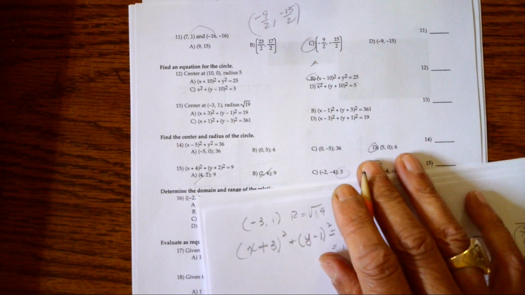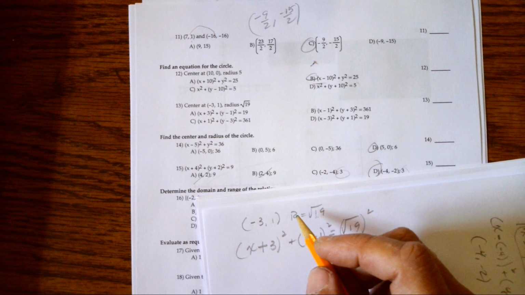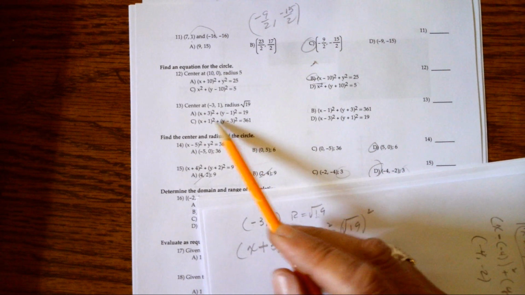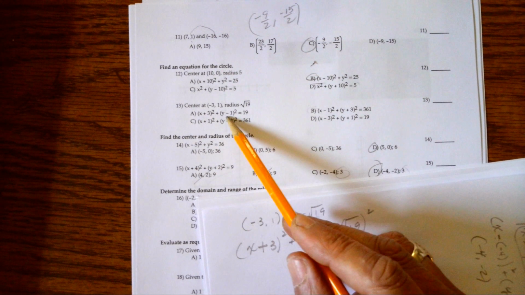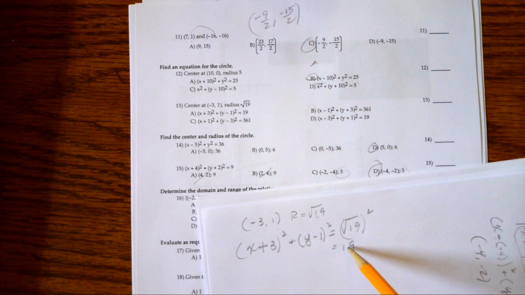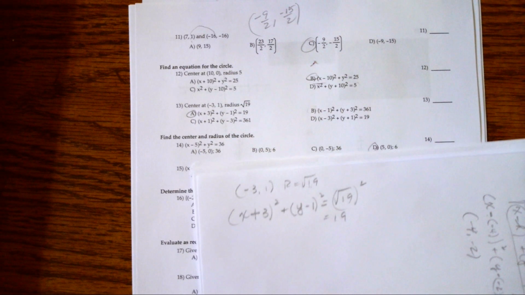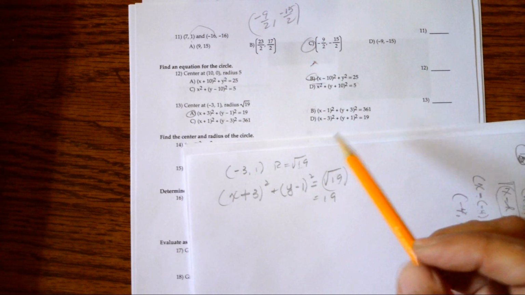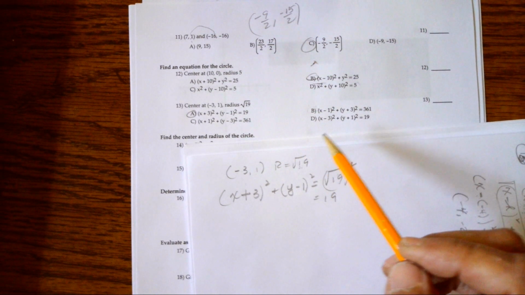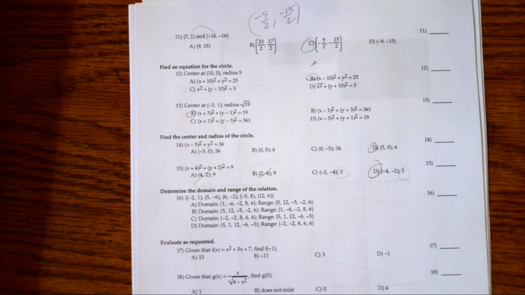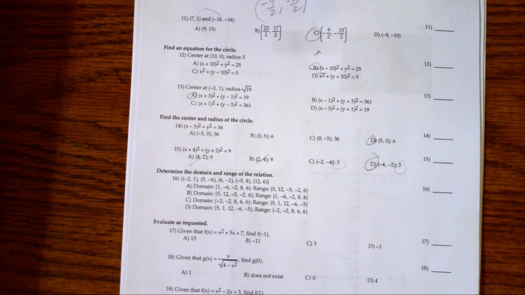So I'm looking for x plus 3 quantity squared, number 13. X plus 3 quantity squared plus y minus 1 quantity squared equal to the square root of 19 squared, which is 19. So letter A is looking real good. Letter A. I don't know where they're getting these crazy numbers like 361 from. You can almost see letter D trying to play with you. All right, sorry about that mishap. I skipped over 12 and 13, went to 14, but no big deal.